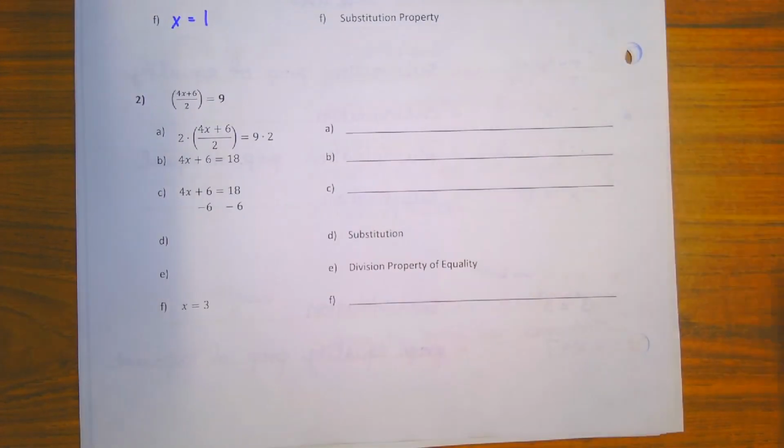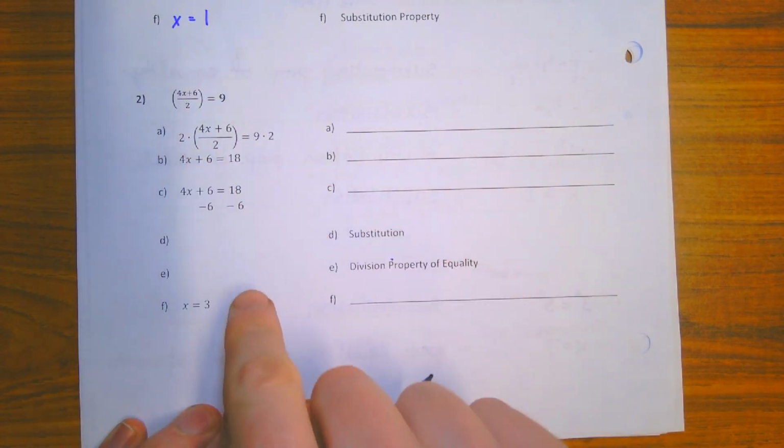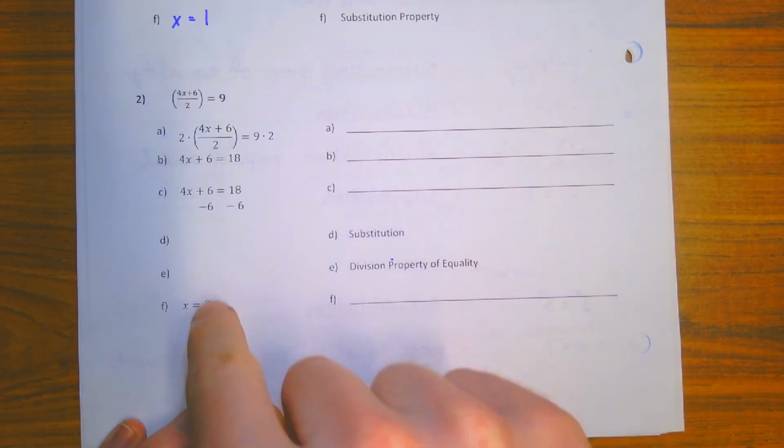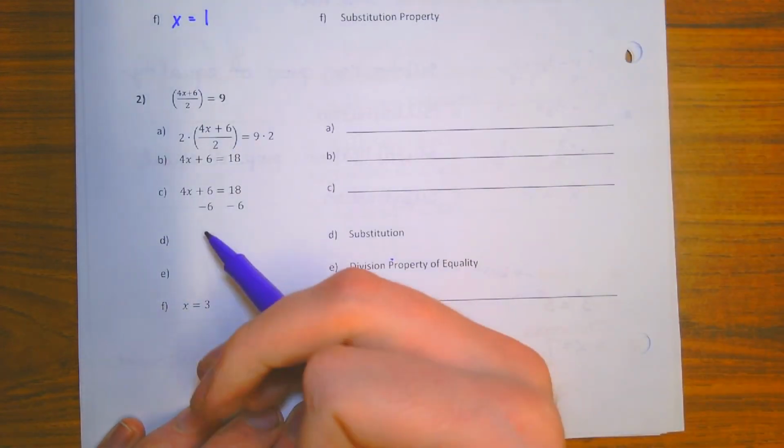Let's now move on to number 2. So, it looks like a lot of our stuff has already been taken care of for us, except for these 2 steps here. So let's zoom down and see what it looks like and what we could do to actually solve it.